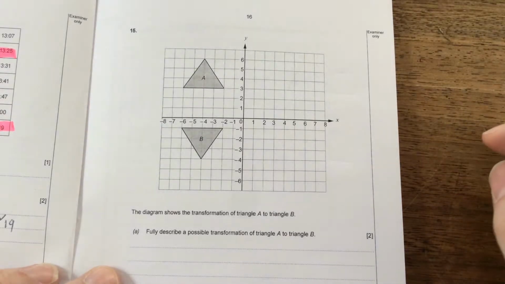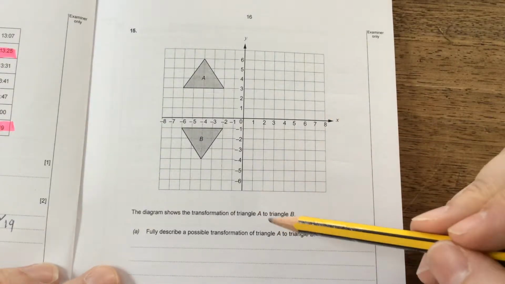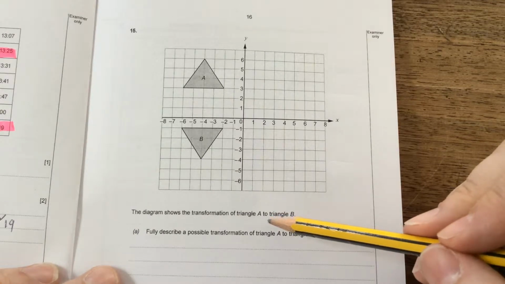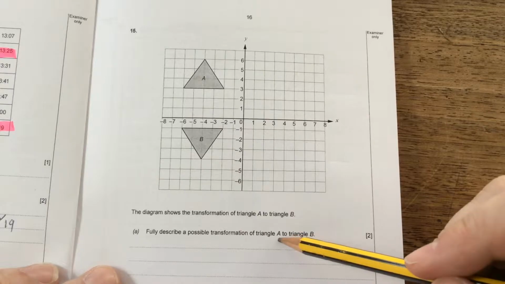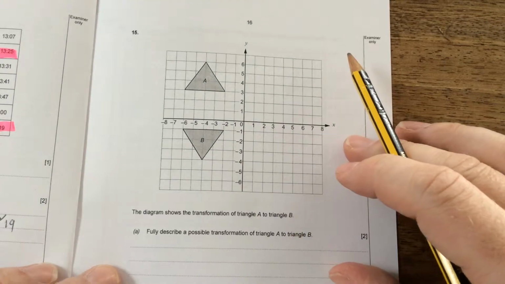Question here talks about transformations. The first part says the diagram shows a transformation of triangle A to triangle B. Fully describe a possible transformation of triangle A to triangle B.